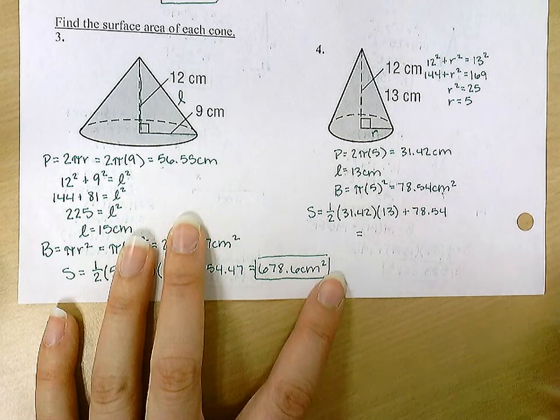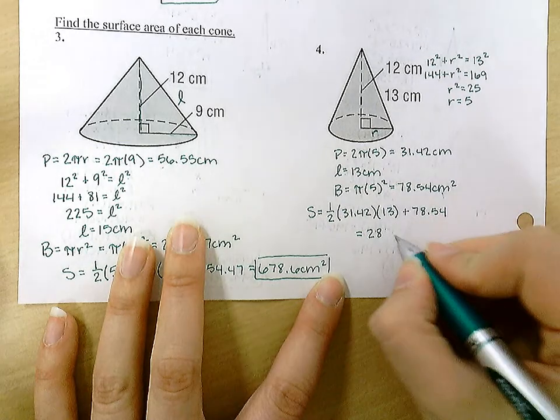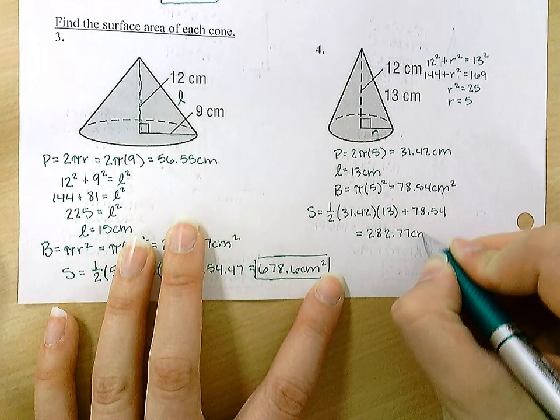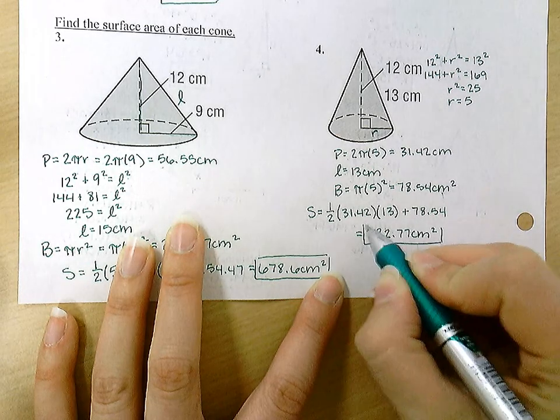So our surface area, you should get about 282.77 centimeters squared.